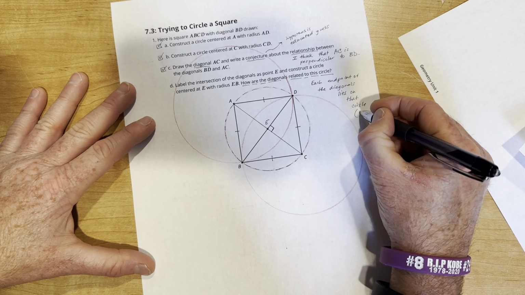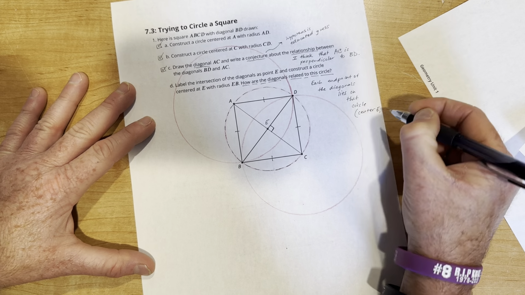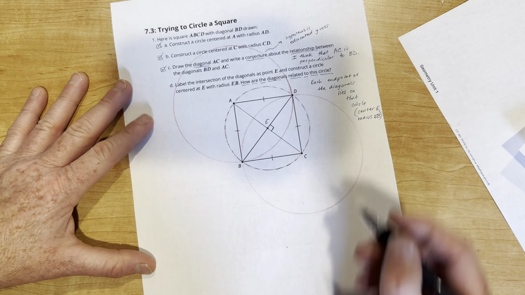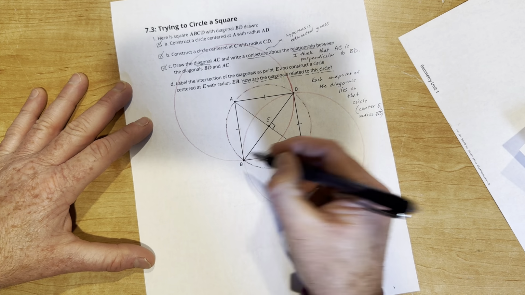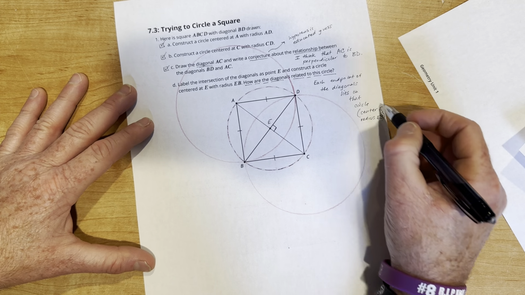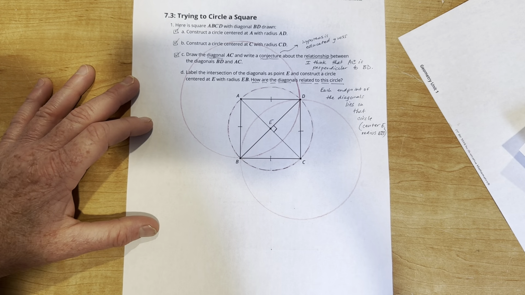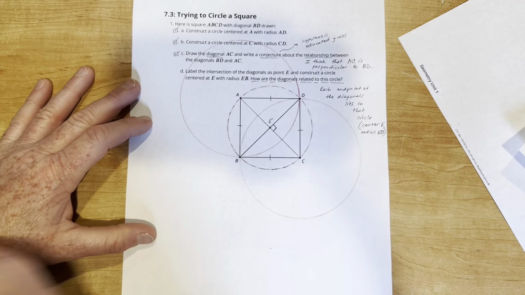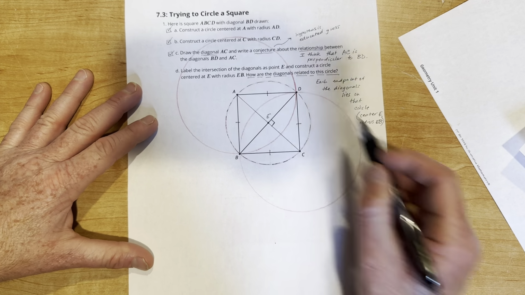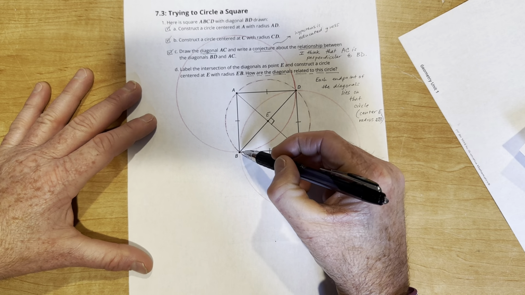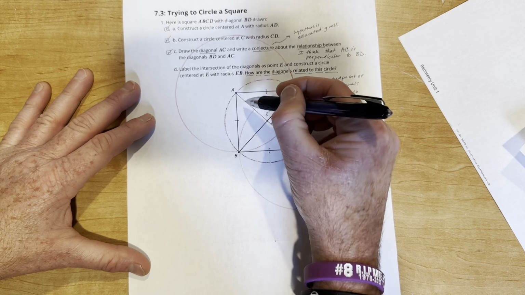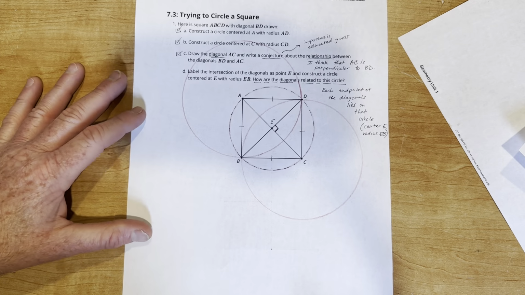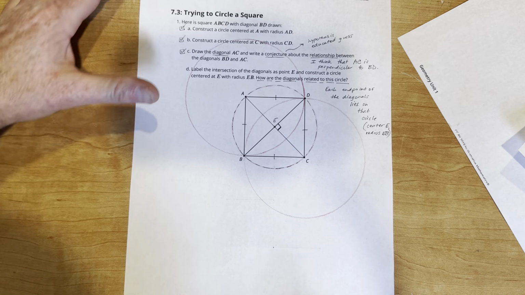Which circle? Center E, radius EB. So each endpoint of the diagonals lies on that circle. These form the vertices of the square. And the diagonals are perpendicular to each other. So that's 7.3, part 1.